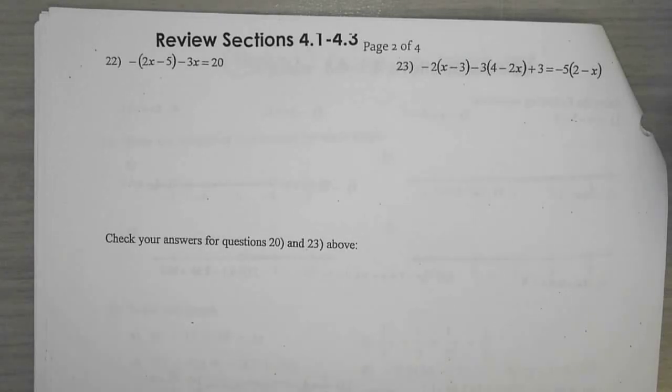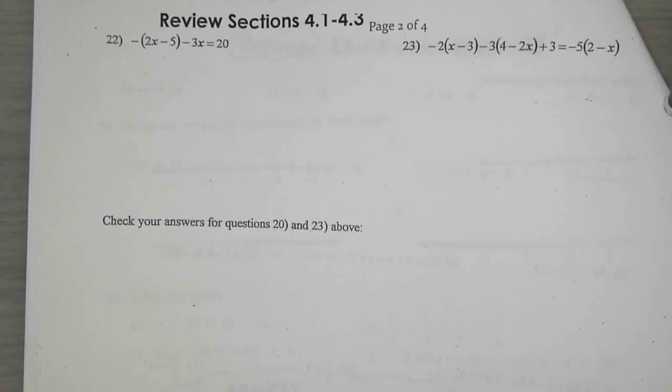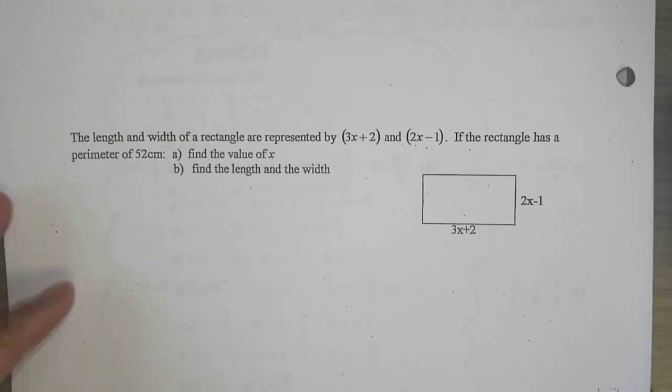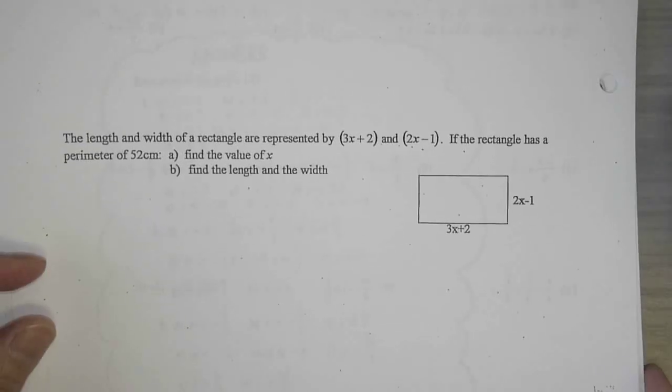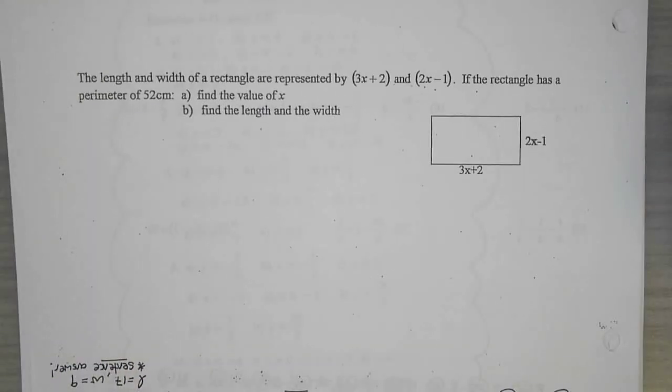All right, in this video, I'm going to review some of these questions from Chapter 4 that have to do with shapes. So let's start with this one. This is one of our review questions in our review pages, and we have a shape, a rectangle. We do assume that you have some knowledge of the basic shapes.